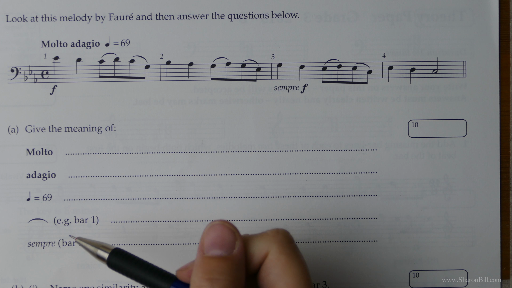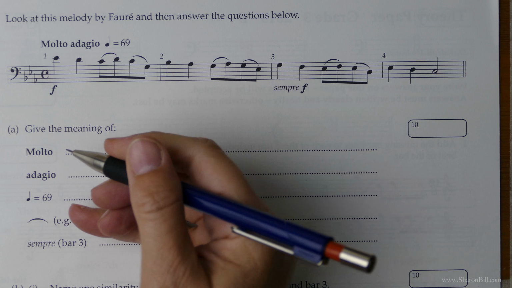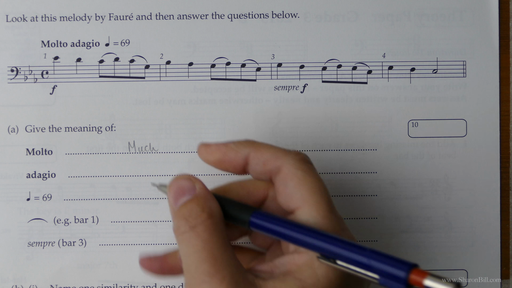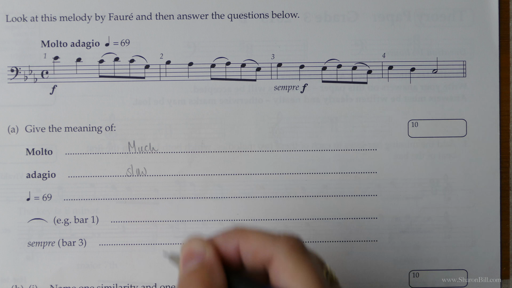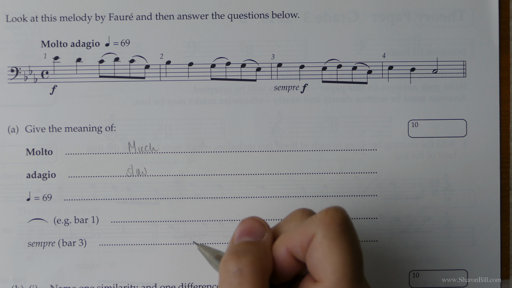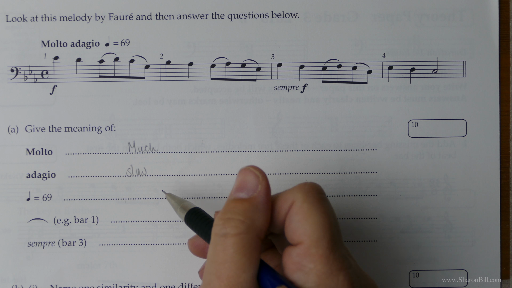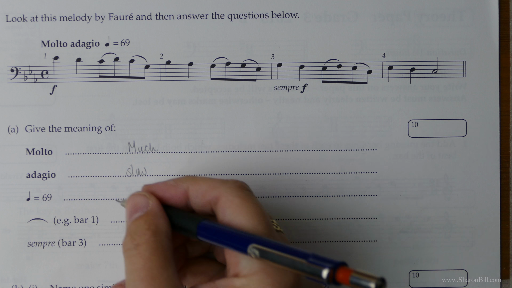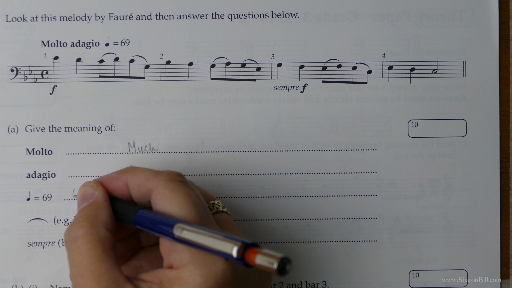After a bit of revision, hopefully you've got these. Molto means much. Adagio means slow. That's from an earlier grade. Remember, all of this is accumulative. It's all of grade 1, 2 and 3 performance directions now. So here we have the metronome marking, and this means 69.